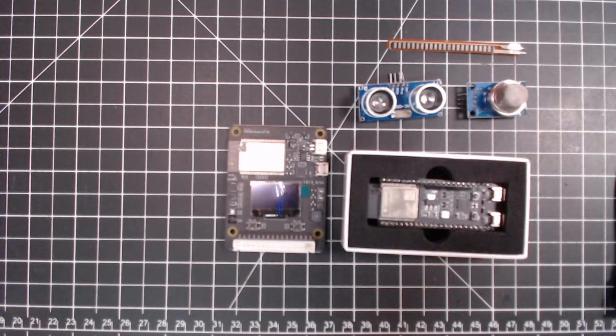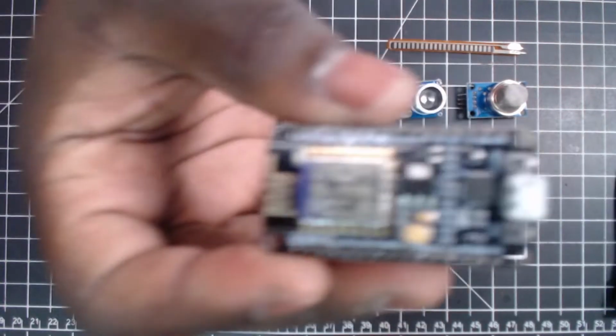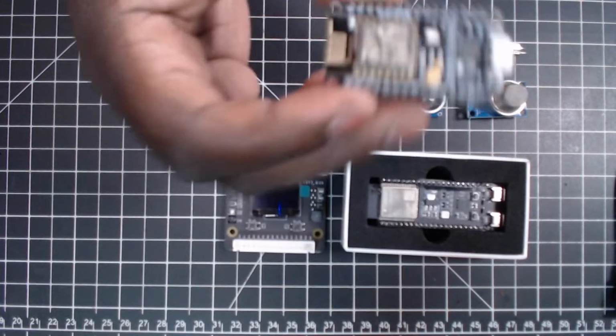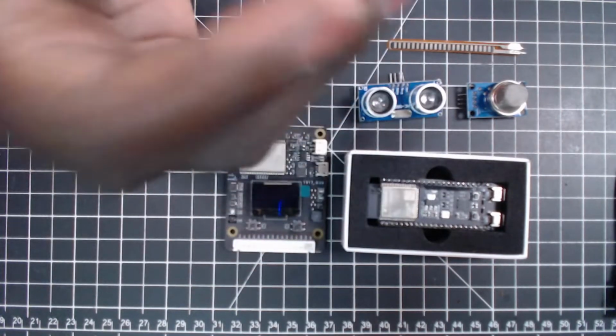A0. Yes. So this is the ESP8266, right? Almost the same, not the same specs as the ESP32, but in the same family of Espressif chipsets.